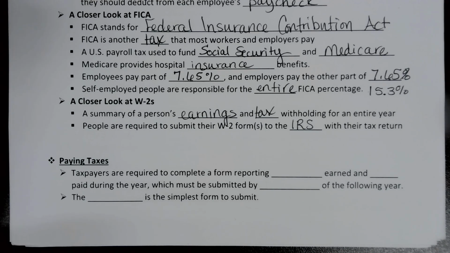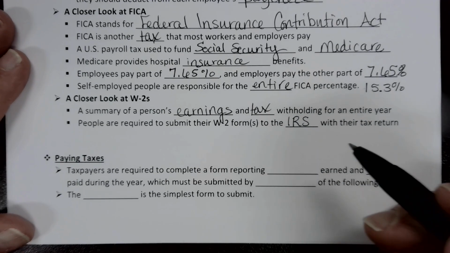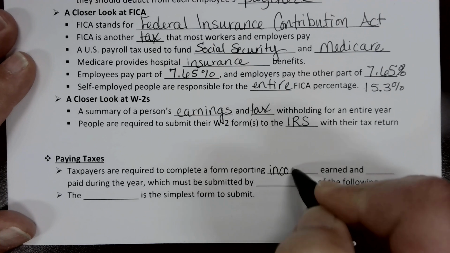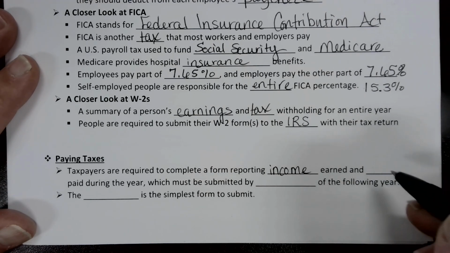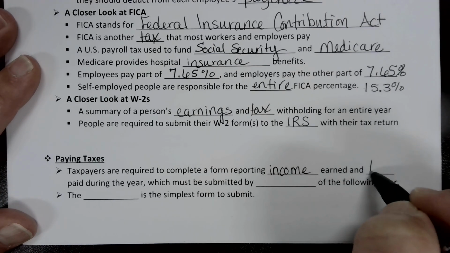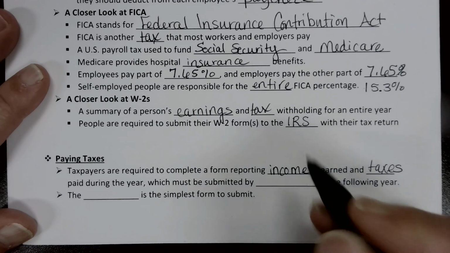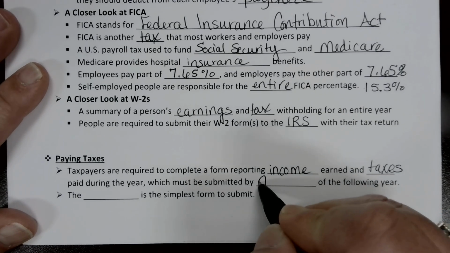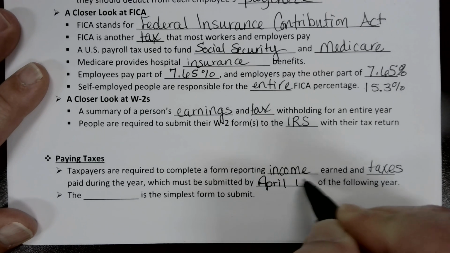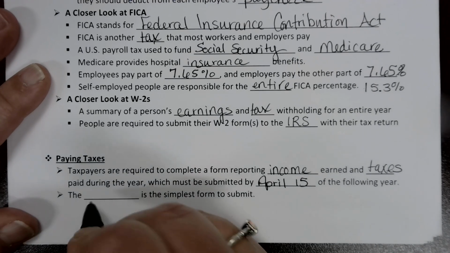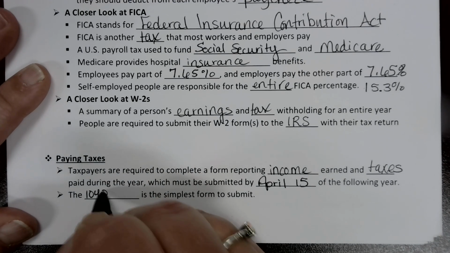So if you're paying taxes, taxpayers are required to complete a form that reports income earned, and taxes paid during the year, which must be submitted by April 15th of the next year. Yes, the 1040 Easy.